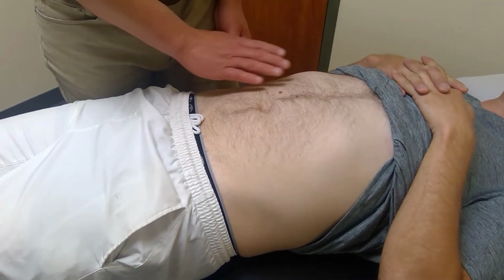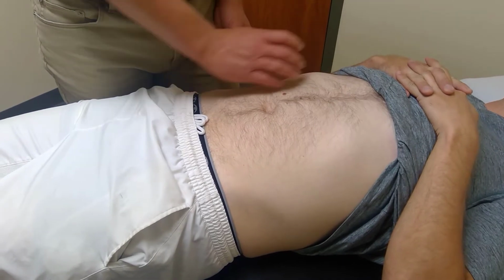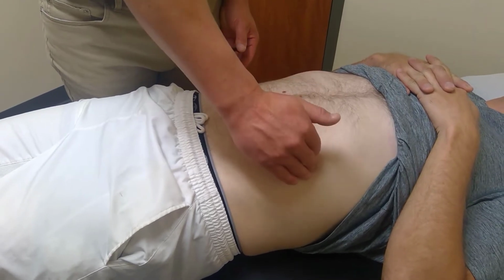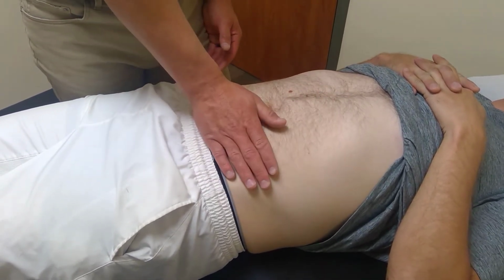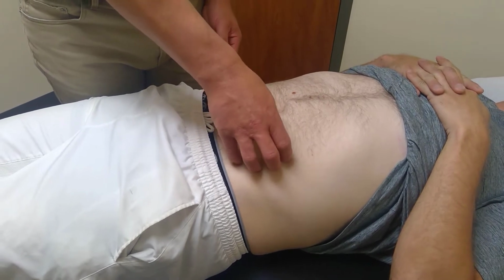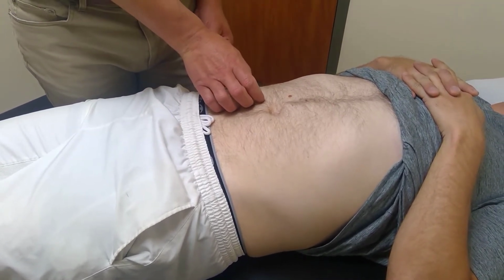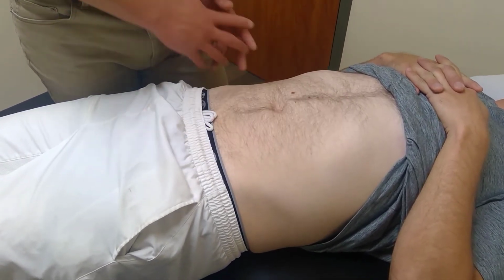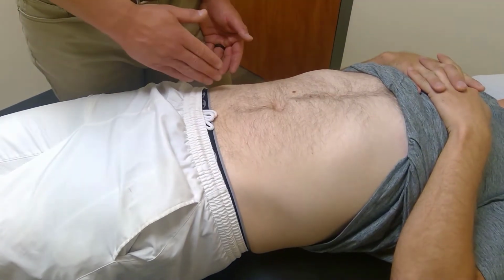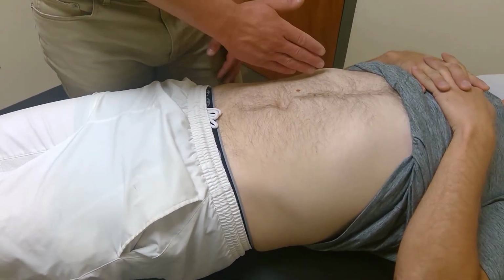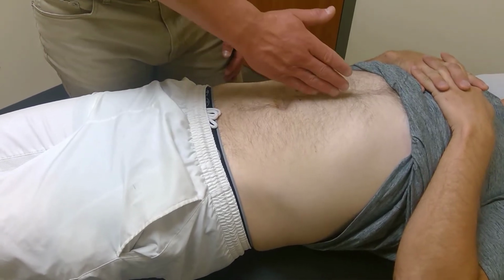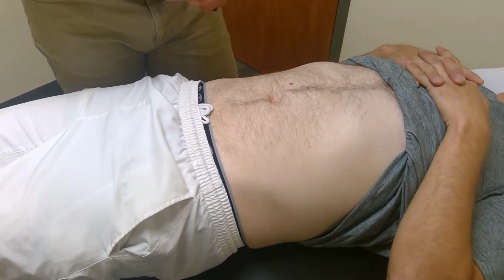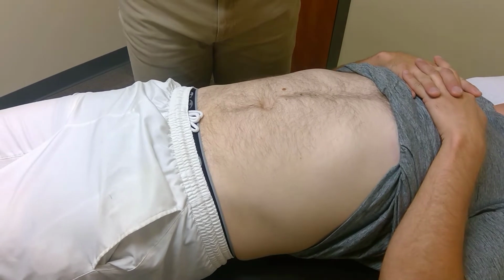So in this right upper quadrant, we have the liver and the gallbladder. In this left upper quadrant, we have a portion of one of the kidneys and also the spleen. And in the left lower quadrant, we also have the left kidney, and in the right lower quadrant, we have the right kidney. And then the intestines coming all the way through here, and also the colon, the ascending colon coming up from the right lower to the right upper quadrant, across the stomach, and then down the left quadrants. So let's go ahead and start with palpation of the liver.